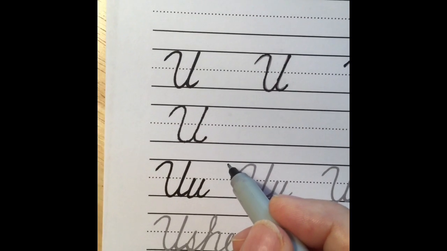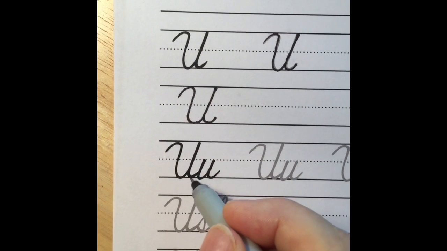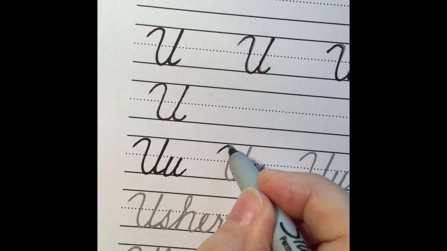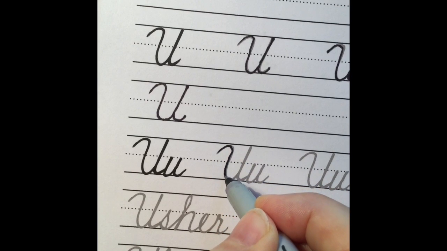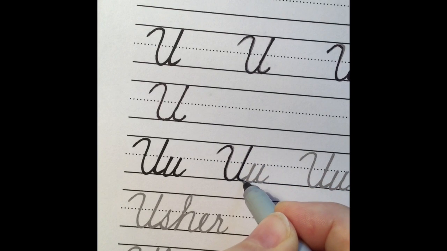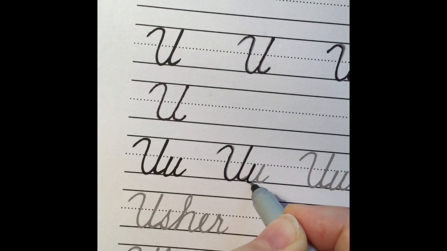A capital U is a letter that connects. It connects with an undercurve. You are very used to that kind of connection. So we have our curves, our undercurve, and they're connecting.